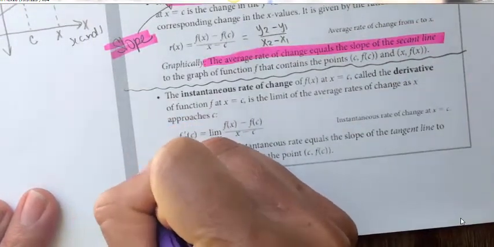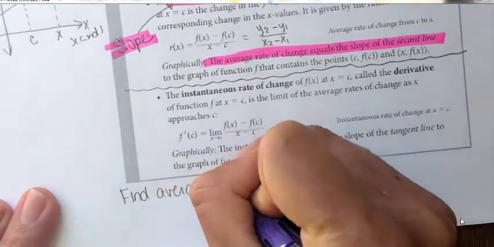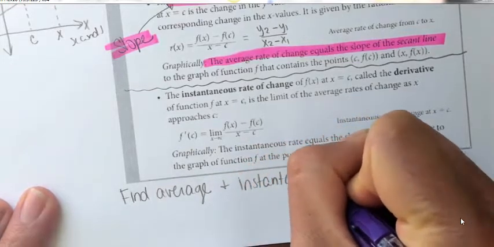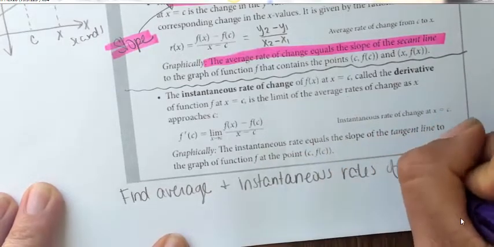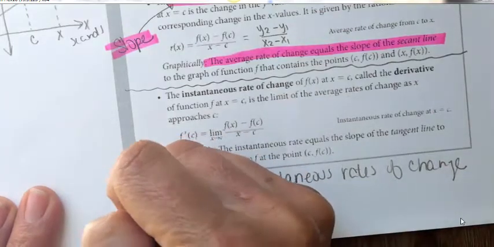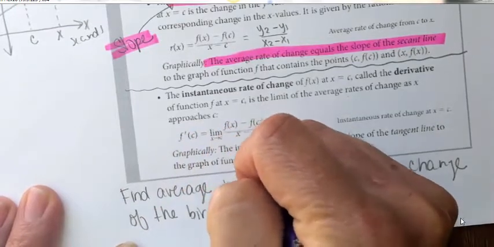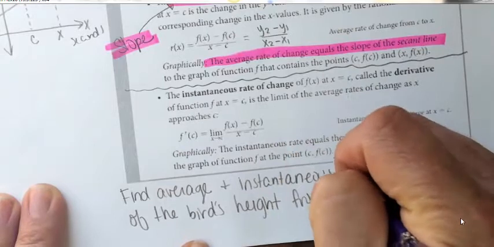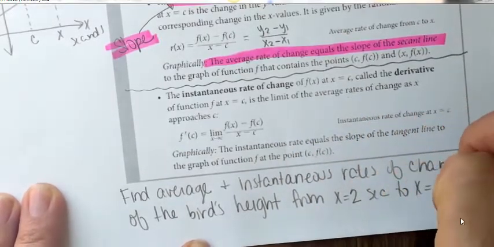We're going to find average and instantaneous rates of change of the bird's height from x equals 2 seconds to x equals 3 seconds.